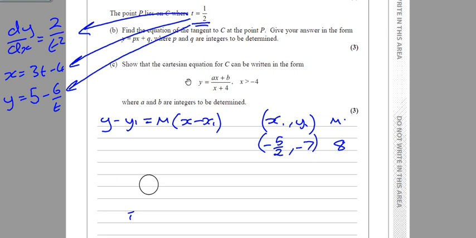Once I've got those three things, I'm going to substitute them into my y minus y1. So y take away minus 7 equals 8 times x minus 5 over 2. And then it says that they want it in the form y equals px plus q.